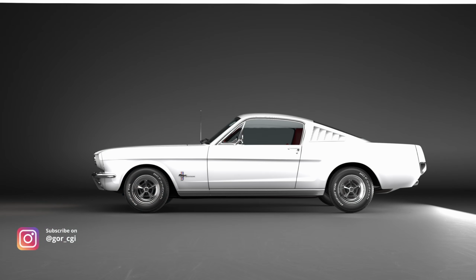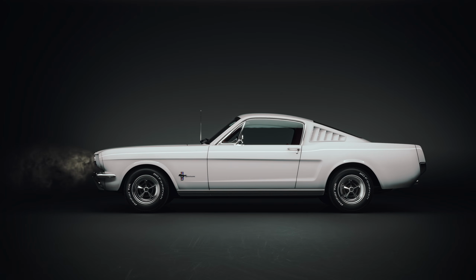Hey guys, in this video I will show you how to go from this to this in a matter of minutes using 3ds Max, Corona Render and Photoshop. Let's get started.